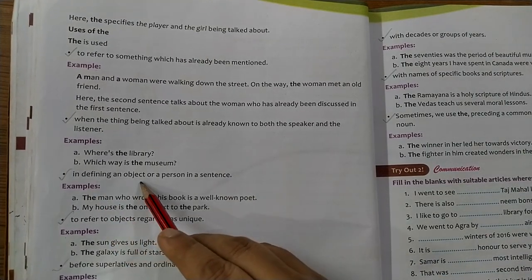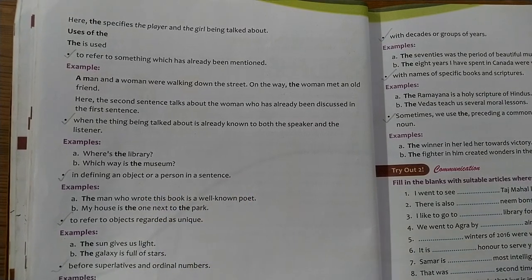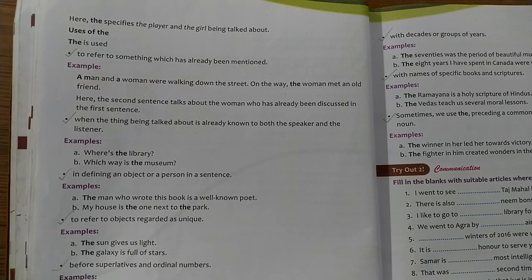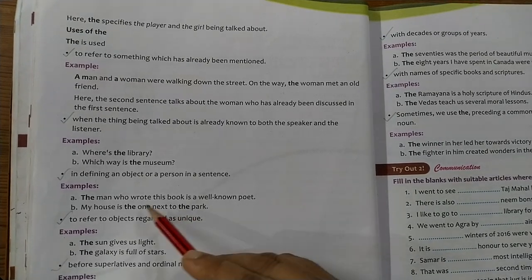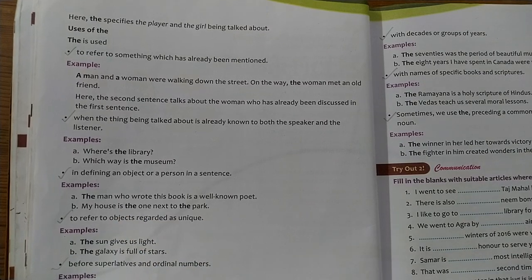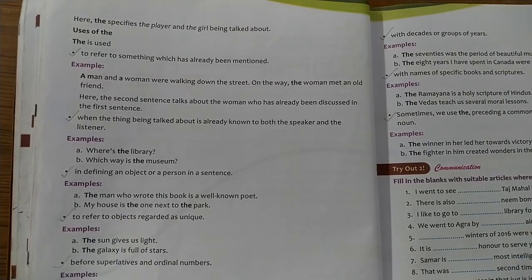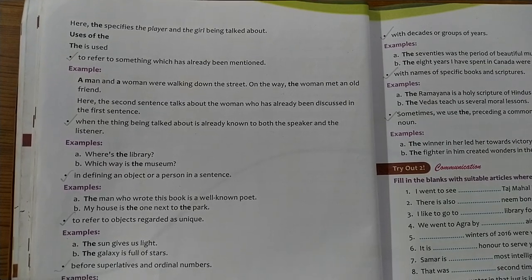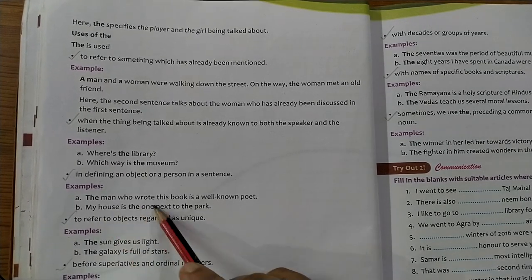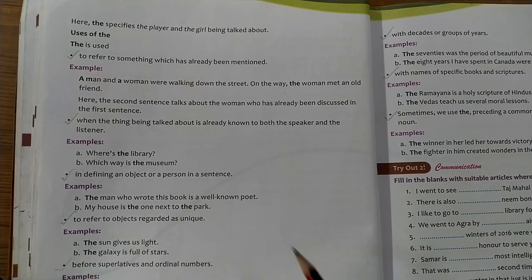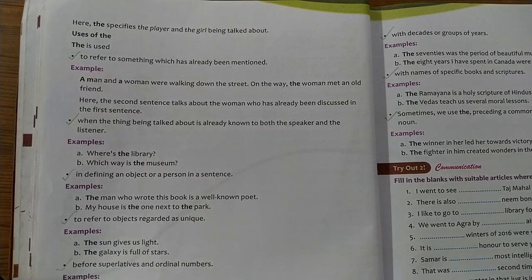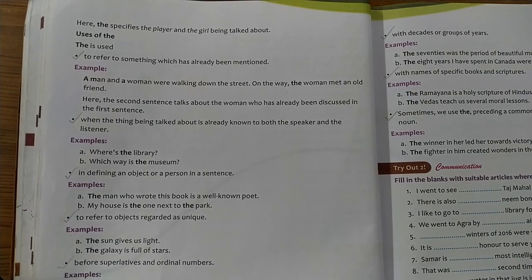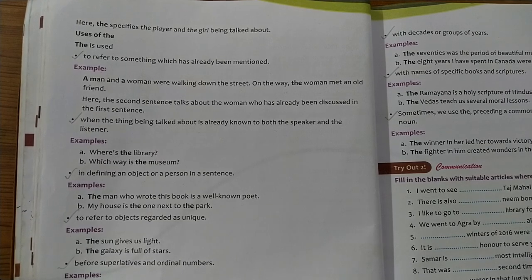Next, in defining an object or a person in a sentence. Example, the man who wrote this book is a well-known poet. So, now we know that this book is written by a man who is already a well-known poet. Therefore, that specific man has written it. Therefore, we use the definite article the. Writing a man who wrote this book is a well-known poet is wrong, because a man means any man. But the man who wrote this book is a well-known poet specifies that this man only is a well-known poet who has written this book.